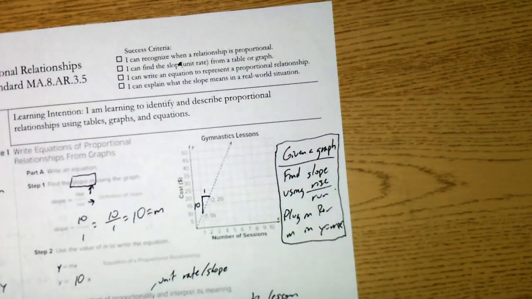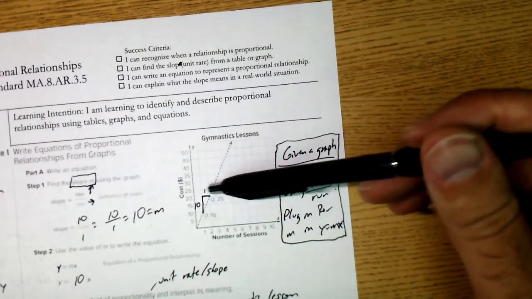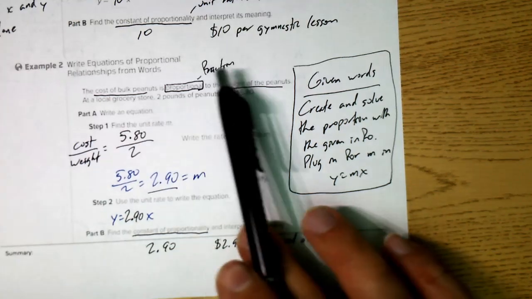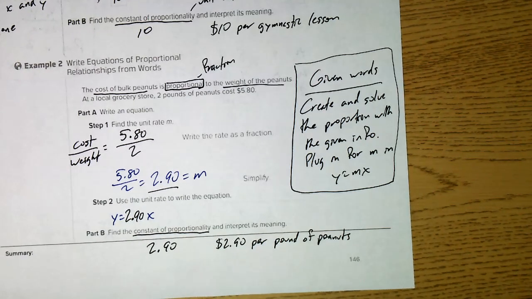These are the three types of problems you're going to see. You've got to be able to do these. Look at a graph, do your rise over run. Given words, figure out which one goes first, which one goes second. If you put it backwards, you're going to be okay as long as you can interpret it.